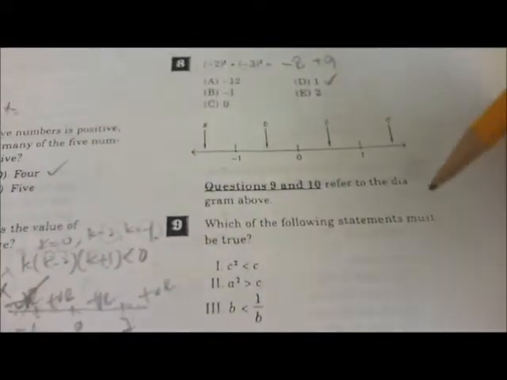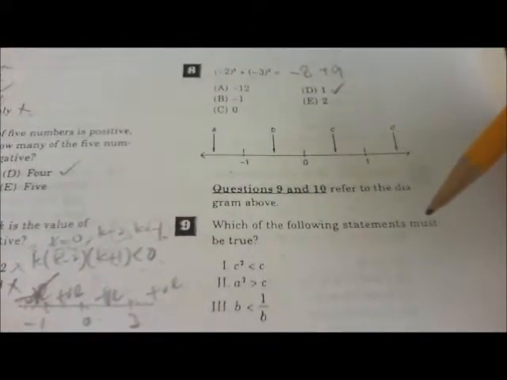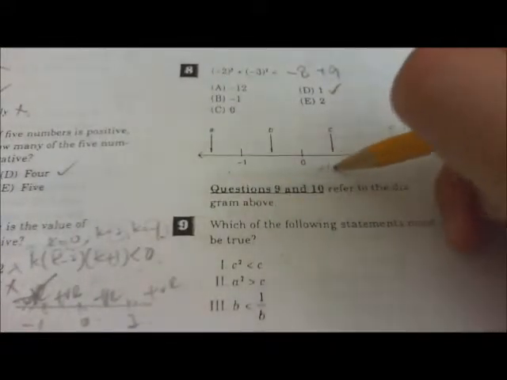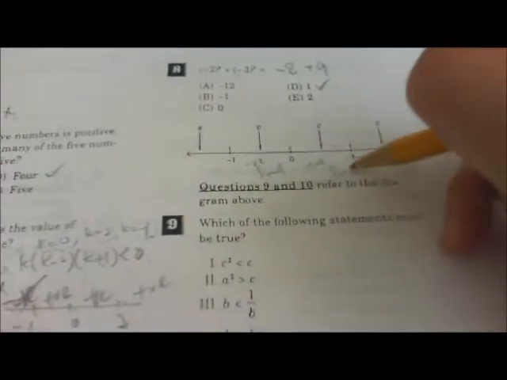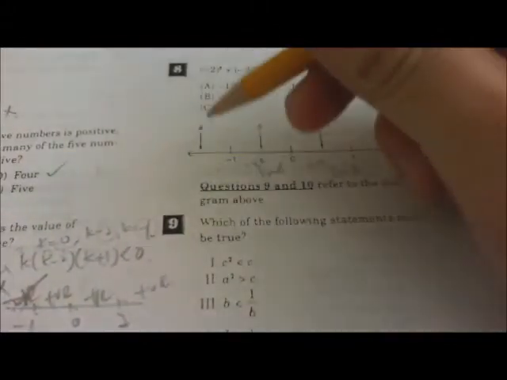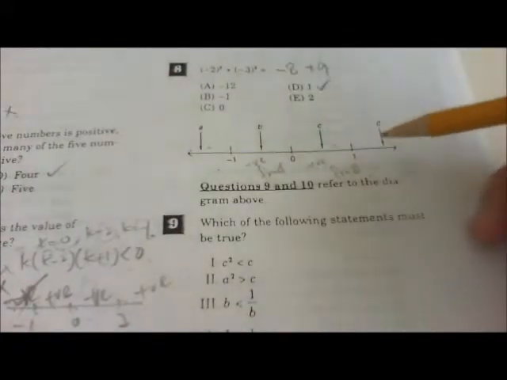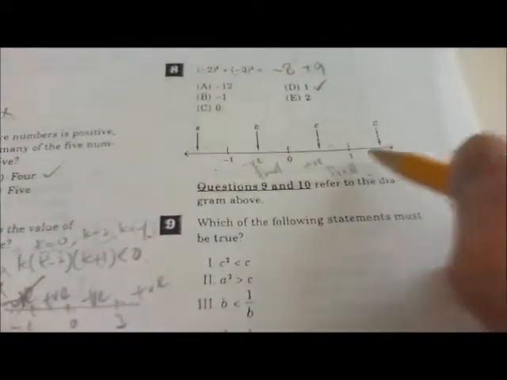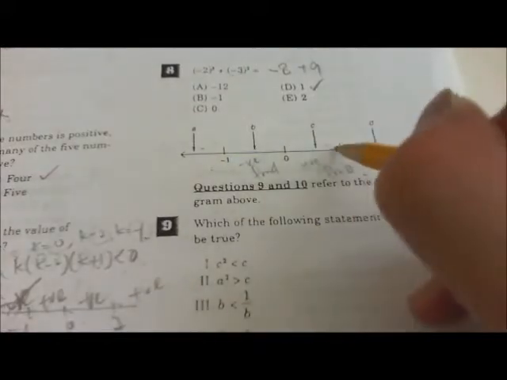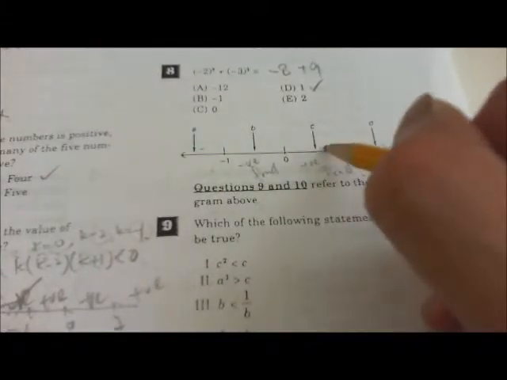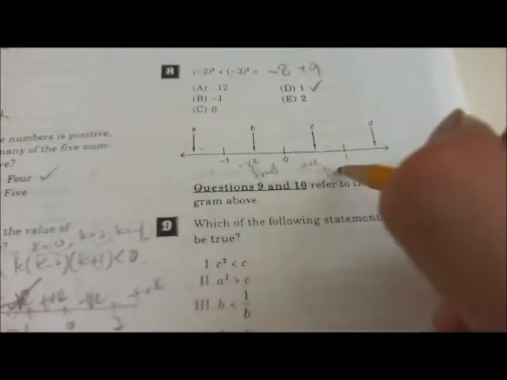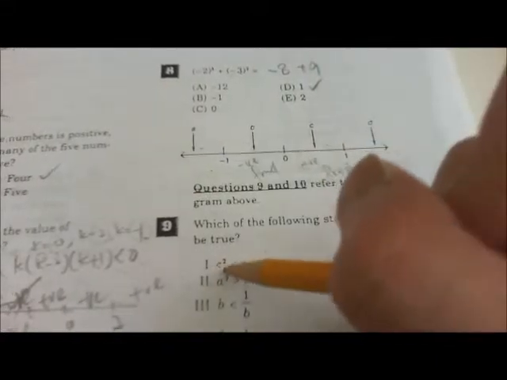Number 9. Which of the following statements must be true? So this is the positive fractions, negative fractions, right? Positive numbers and negative numbers. So you know that when you square a number on the positive side, it's always greater. When you square a number among the positive fractions, it becomes smaller.